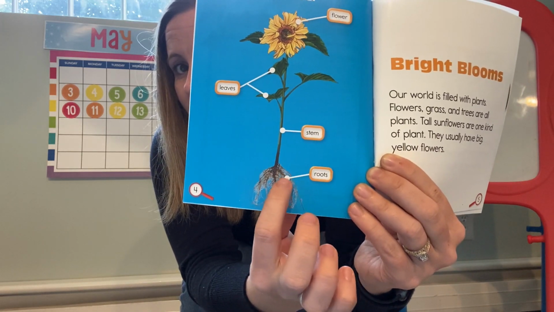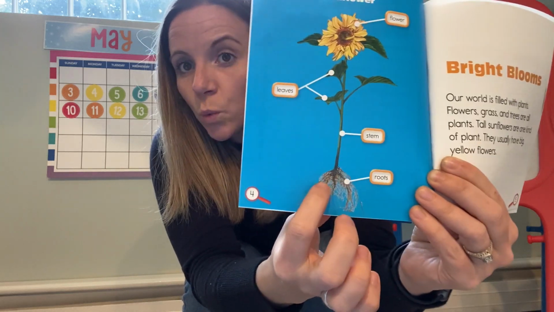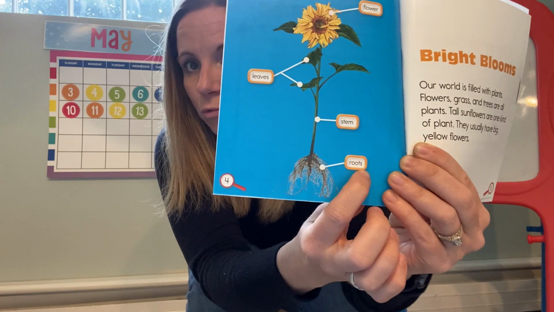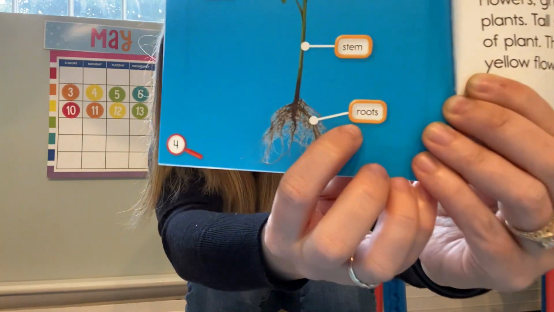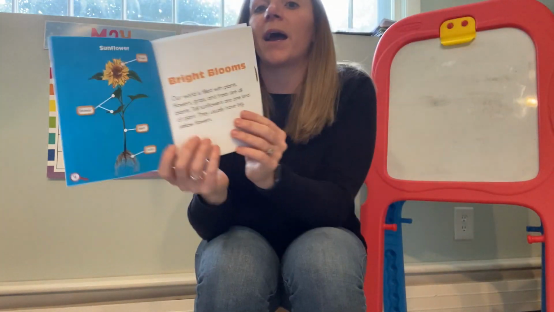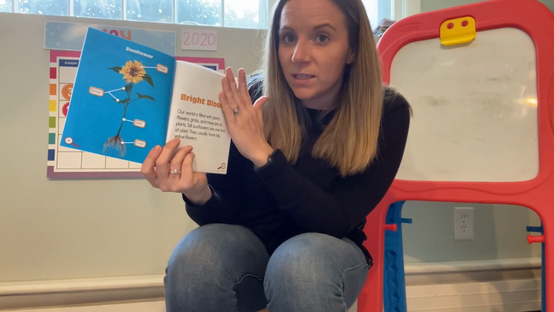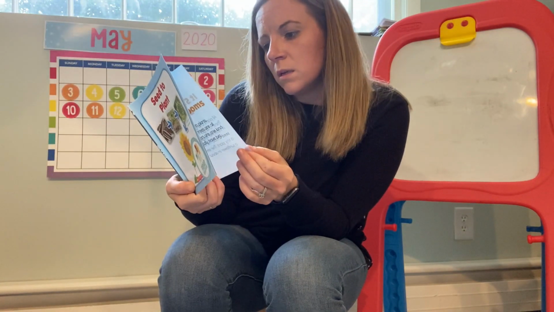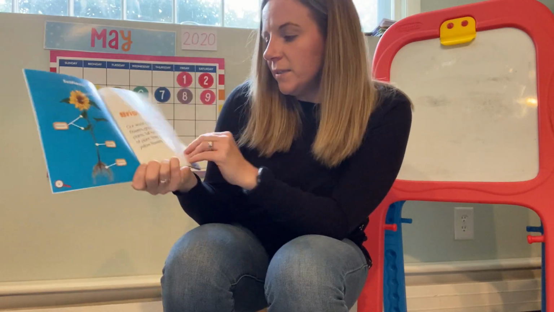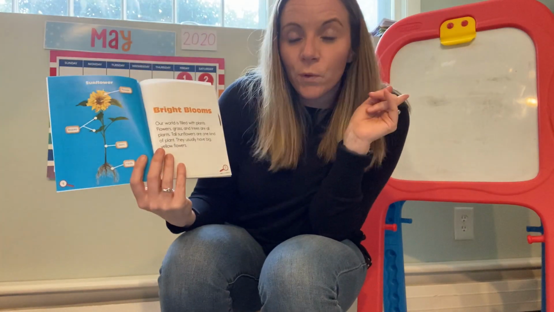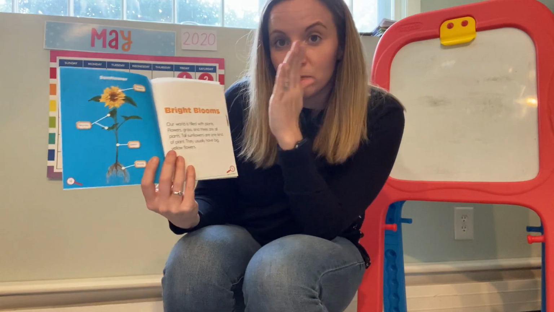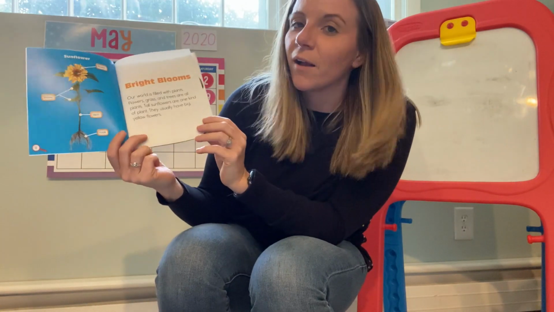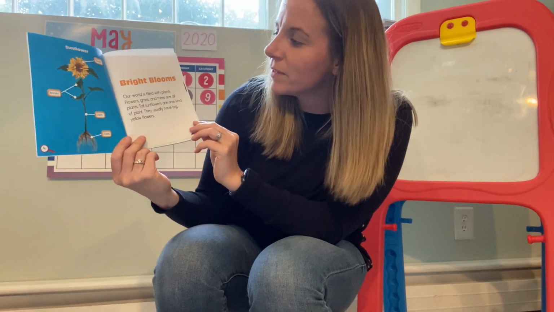And down here, this might be a new word. These are called roots. Roots. Can you say that word? Roots. Okay. So what I'm going to do, I'm going to read this page right here, and then I'm going to draw a flower and do all the parts that we just talked about on this page, okay? All right, here, I'll read this little paragraph.